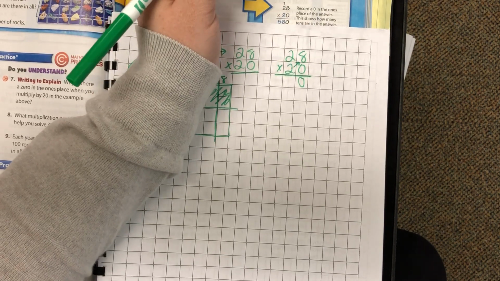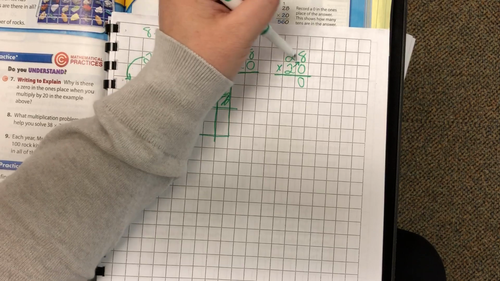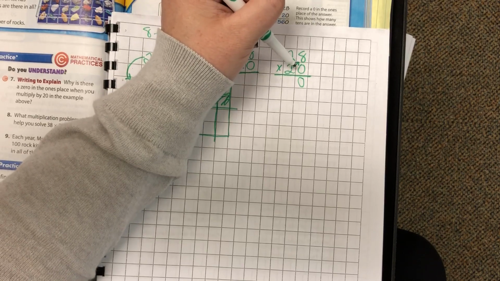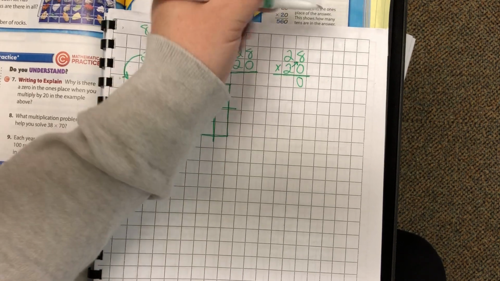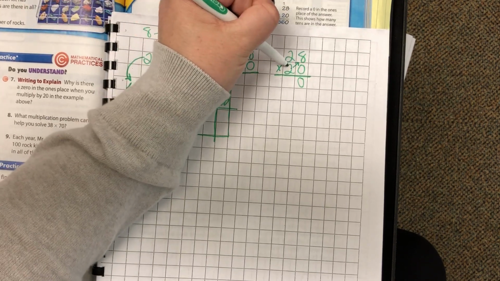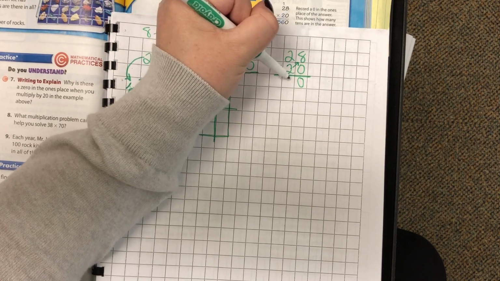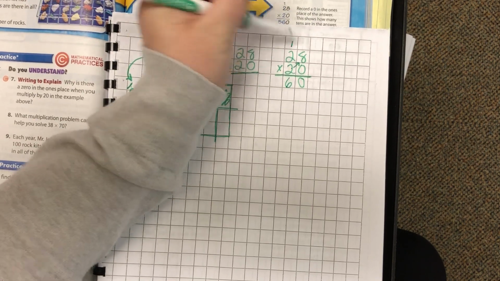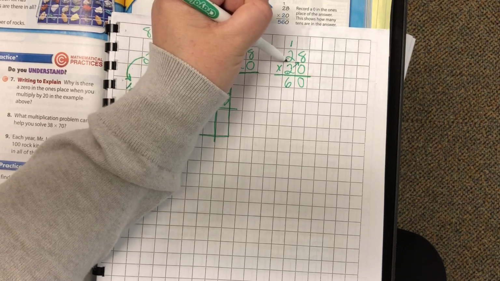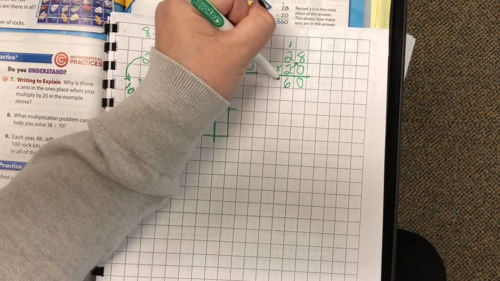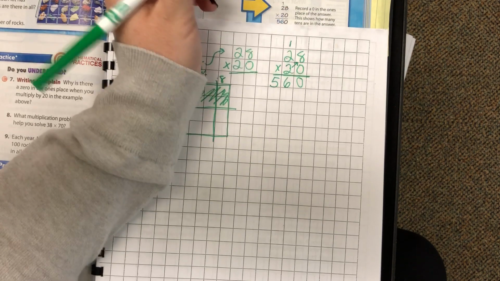And now I am not making the 2 a 20. I am now going to be carrying over and doing normal multiplication. Okay, watch me. 2 times 8 is what? 16, right? My 6, carry my 1. 2 times 2 is 4 plus 1 is 5, so 560.